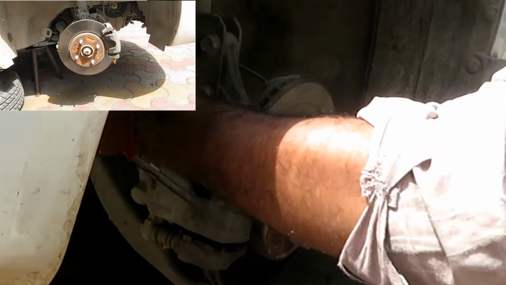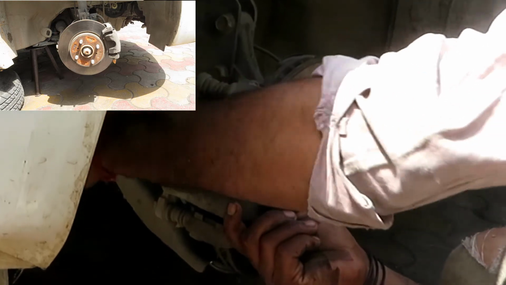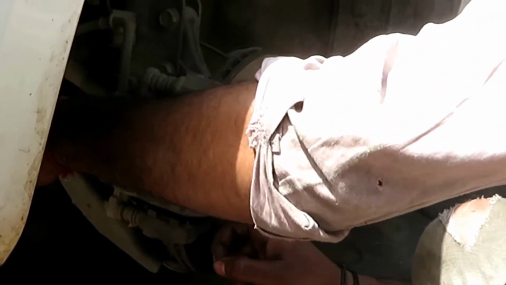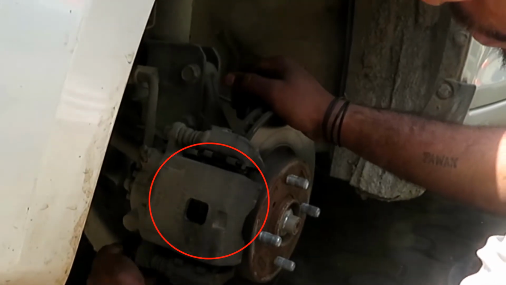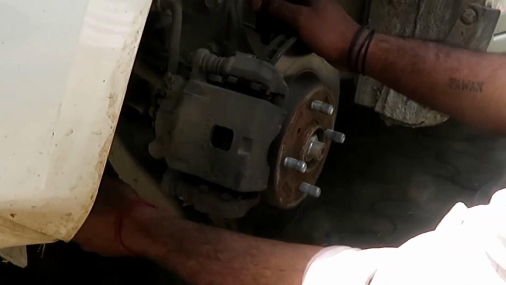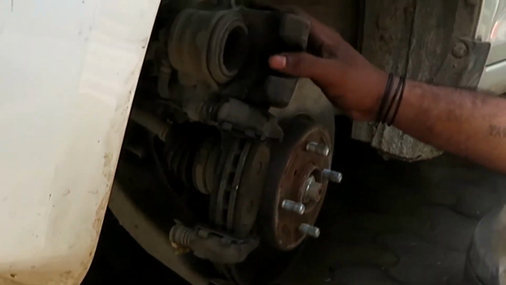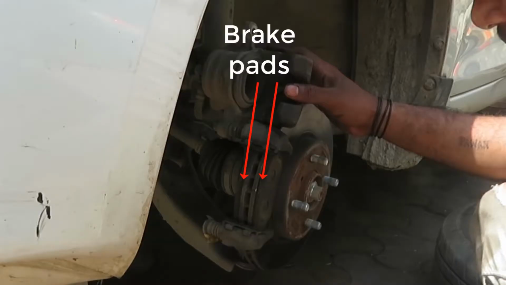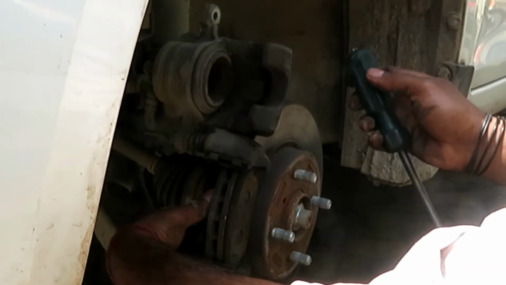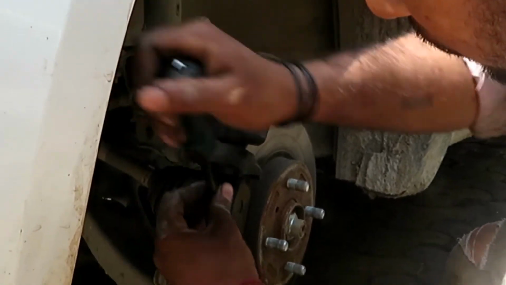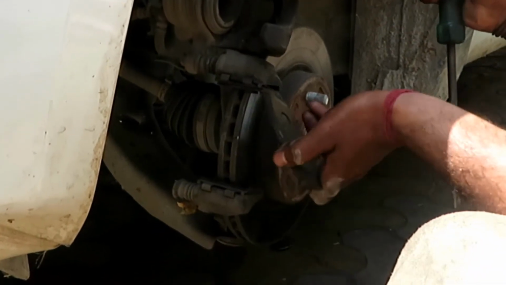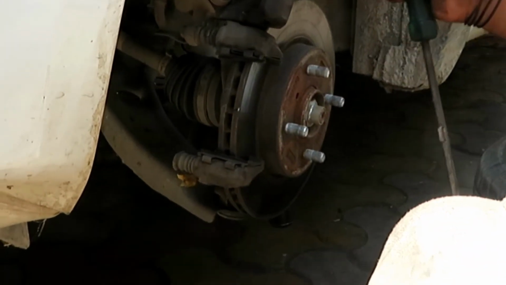Now you see the mechanic is trying to remove the caliper. This is the caliper part which is surrounding the disc, and inside the caliper are the braking pads. Here the caliper is just removed, and you can see the braking pads he's trying to remove. These pads rub against the disc, and because of the tremendous amount of friction that is created, the wheel will stop.